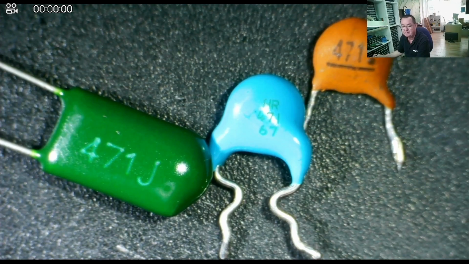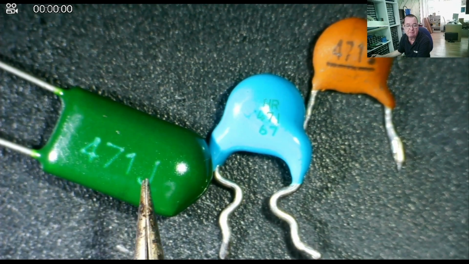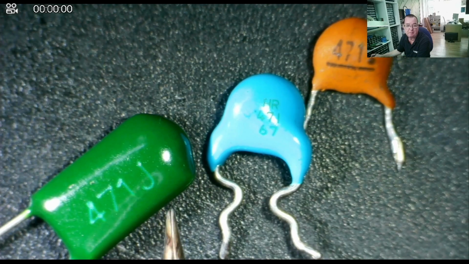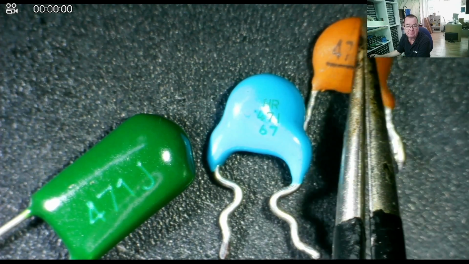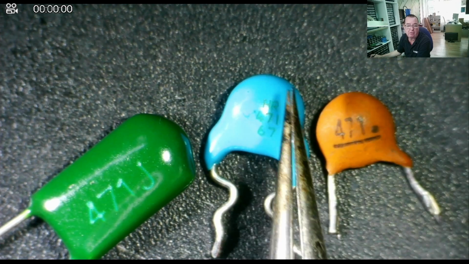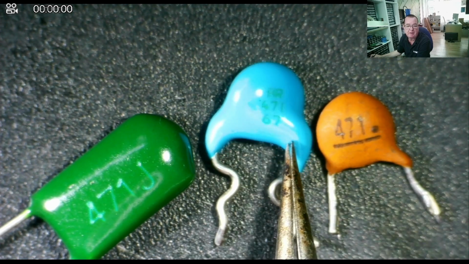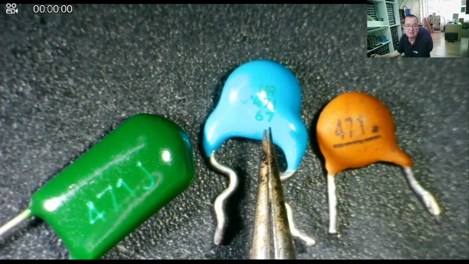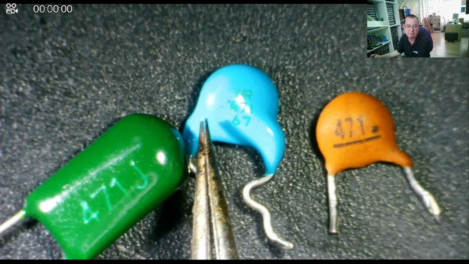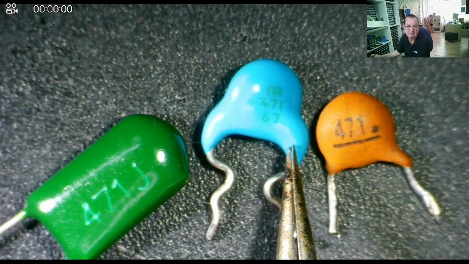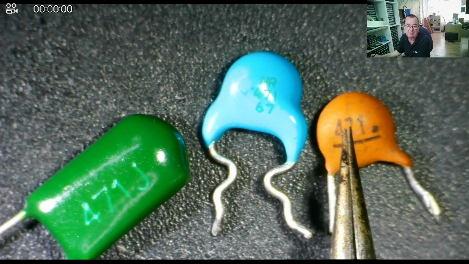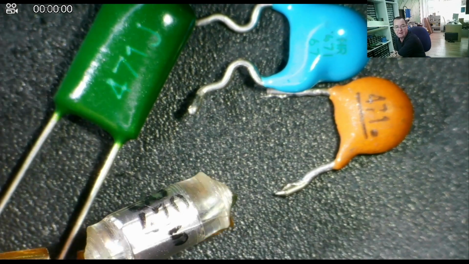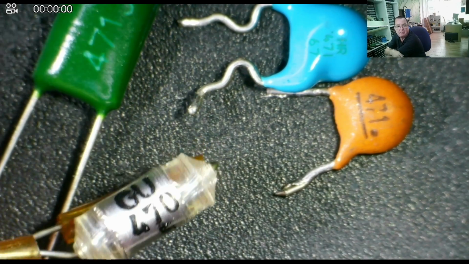A few more examples then. So again, 471, 470 picofarad, 5%. Same value, 470, 470. HR, this will refer to the type of capacitor. I'm sure if we Google that, we will find that this is maybe 1000 volts or whatever voltage the working value is. That should tell you that. Again, 470.